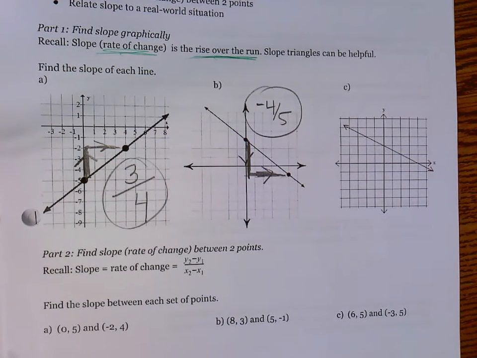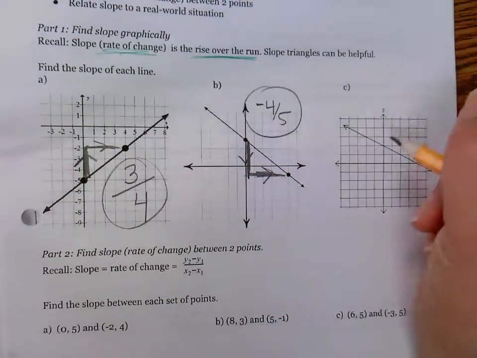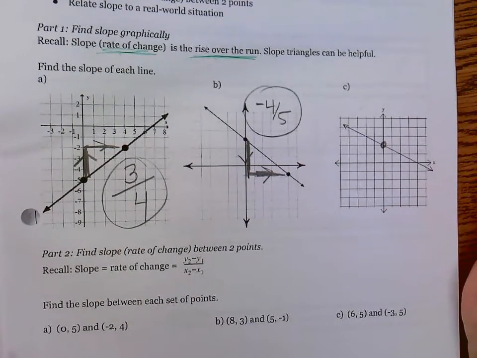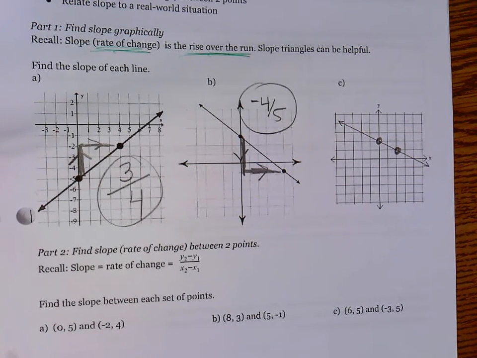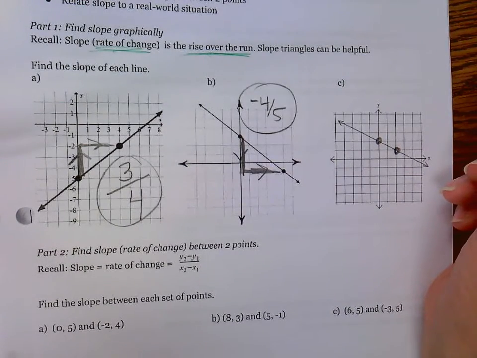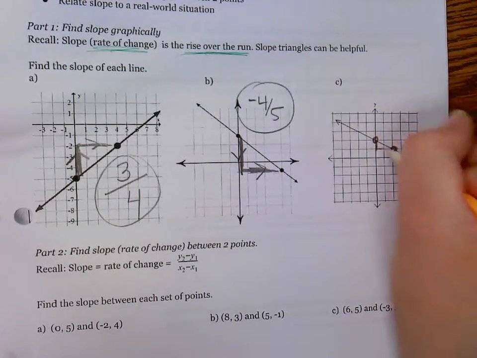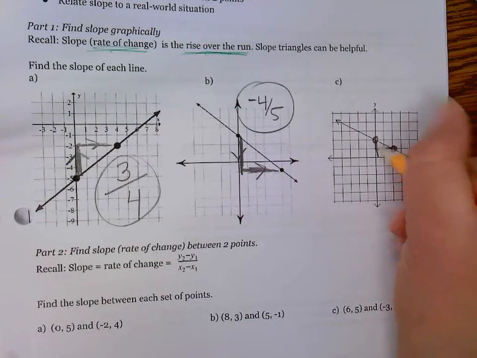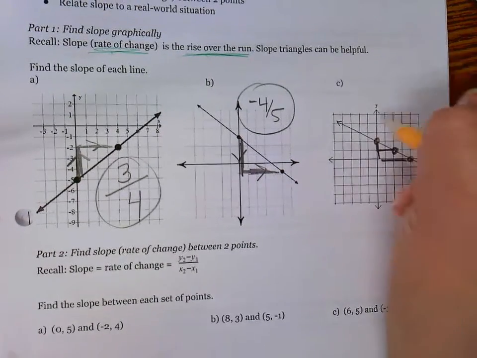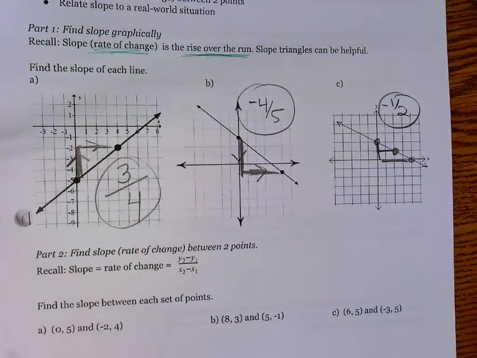On part C, I didn't give you some dots. So let's see. If I pick this dot, where's the next coordinate that goes through the grid line? Probably here. So what would be the slope for this one? What's your rise? What's your run? I think it's -1/2. And if you went to this point over here, it's down 2/4. So either way, it should reduce to a slope of -1/2, because down 2/4 is the same as down 1/2. All right, so that's the first thing you need to be able to do.